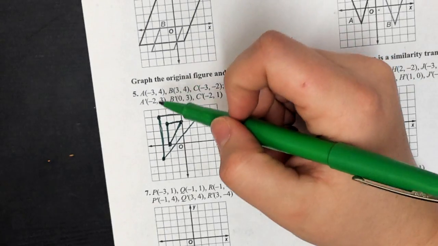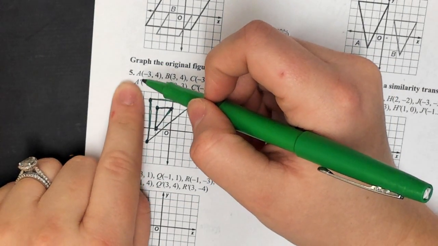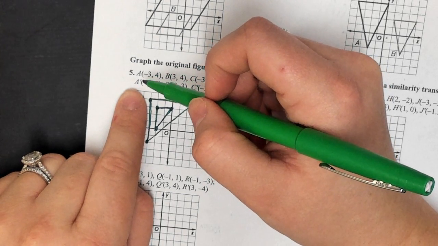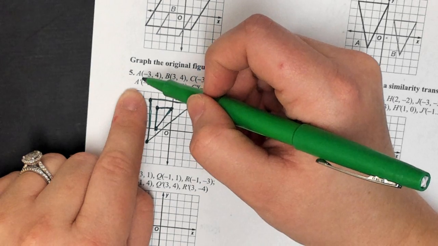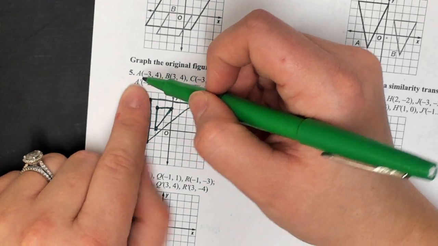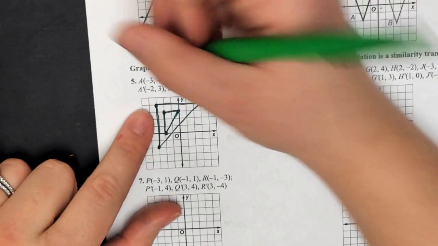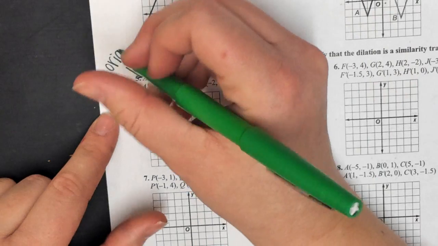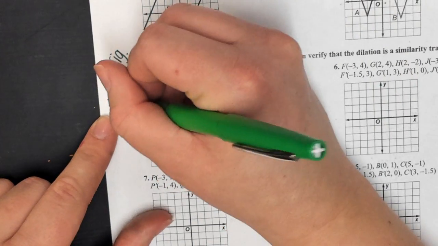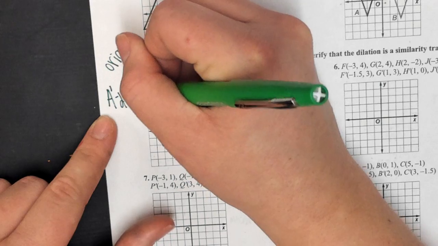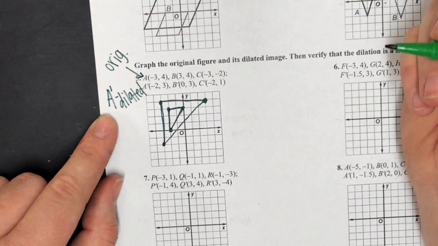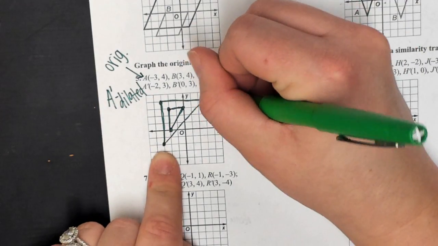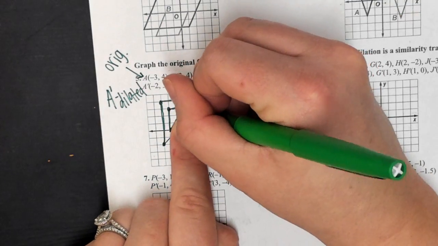So one quick thing about how this is written. Do you see how there's A and then there's A prime? That's called a prime. So A, if there's no prime beside it, it's just A. That tells you that that was the original. And wherever there is a letter with a prime, so A prime, that means that's the dilated version. Okay, so the original was actually the first one. So the big one was A, and the small one's A prime.